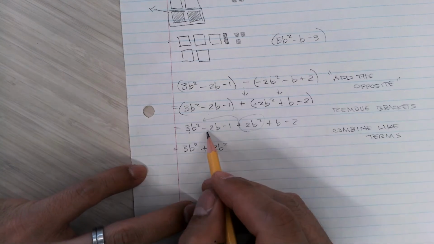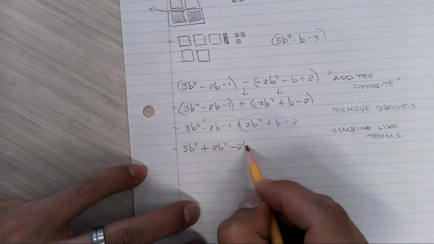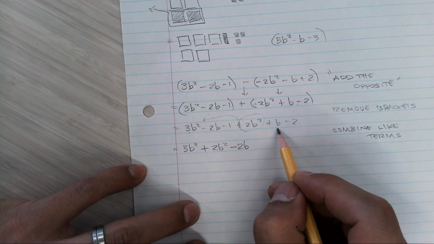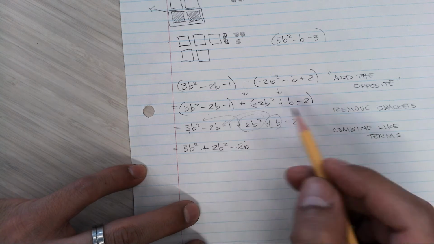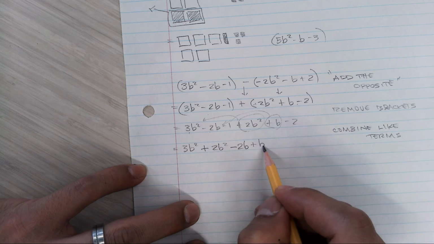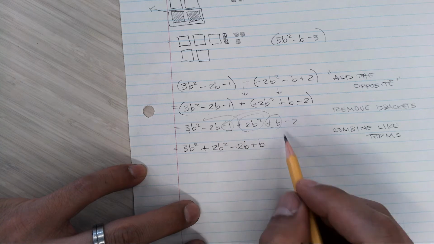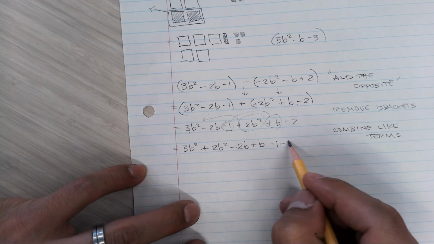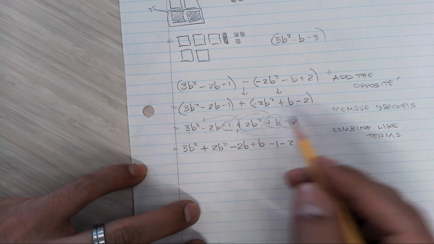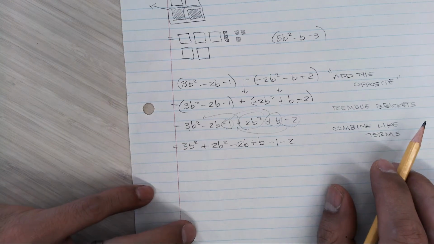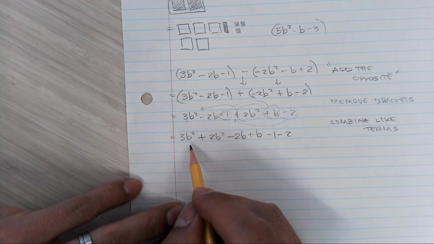Next, I'm going to do my b's. So this is minus 2b. I wrote this guy down. I'm going to move this positive b beside it. Okay? And finally, my integers, negative 1, minus 2. Simply moving this negative 2 beside there. Okay, so my like terms are now together. Now I can simplify.